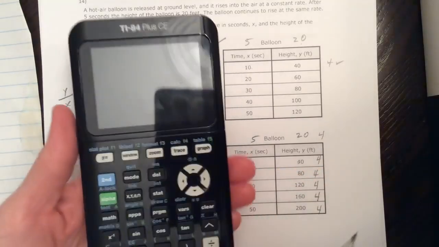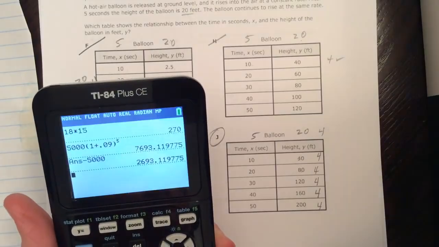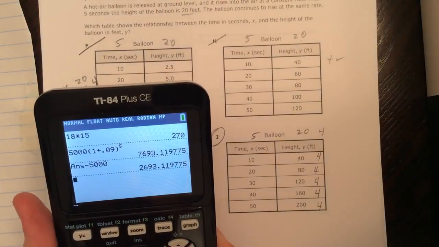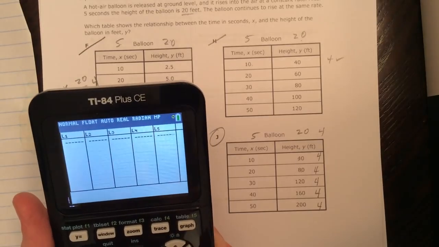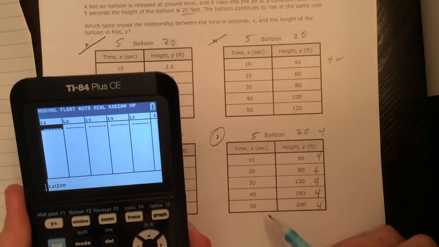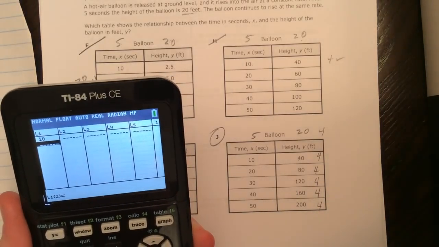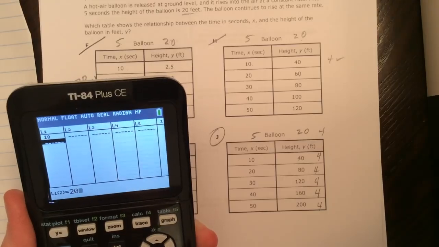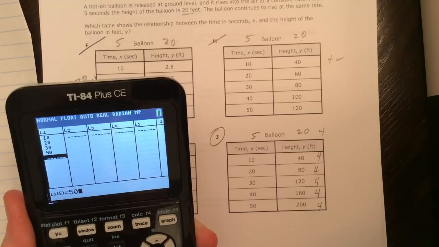Another way to do this is to put each table in your calculator. Hit Stat, Edit, and for time's sake, we're just going to put in this one. So we got 10, 20, 30, 40, 50.